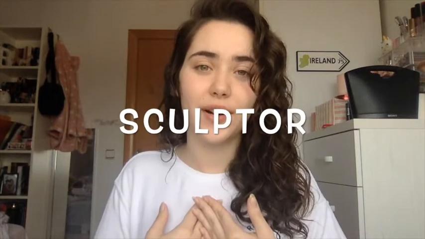So sculptures are like rocks or something made of another material that look like objects or people. So for example, if now I take clay and I create the shape of my head like this, I make a head, that would be a sculpture. And I will be a sculptor. Sculptor. And the last one that we're going to learn today is the next one.